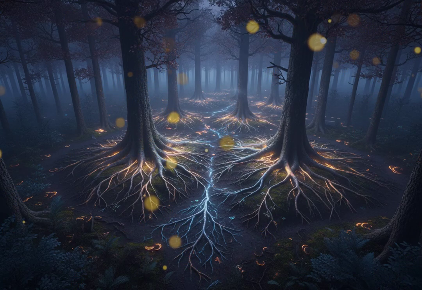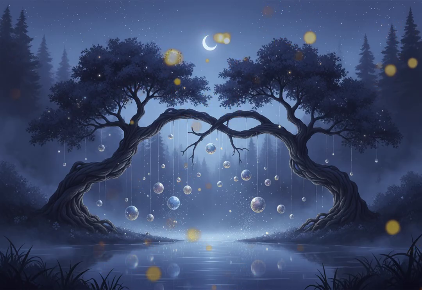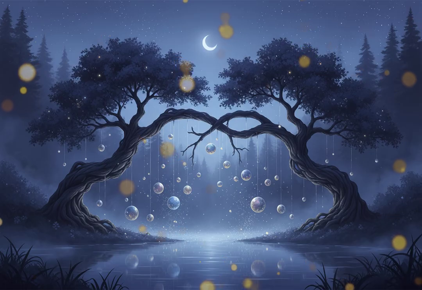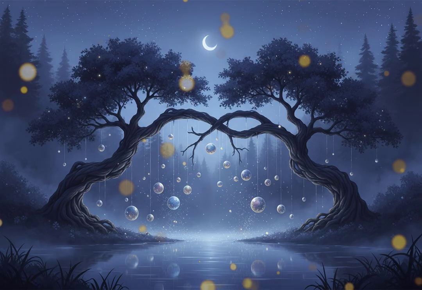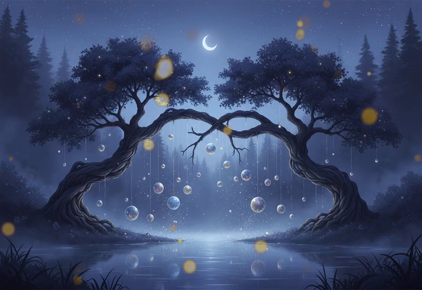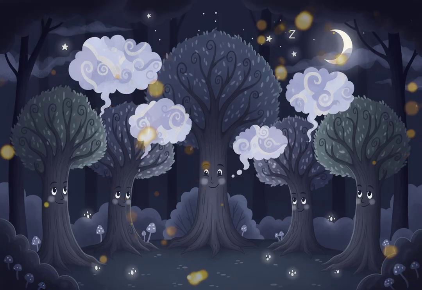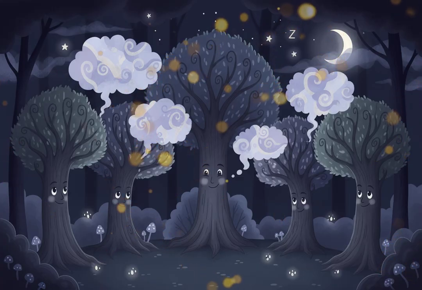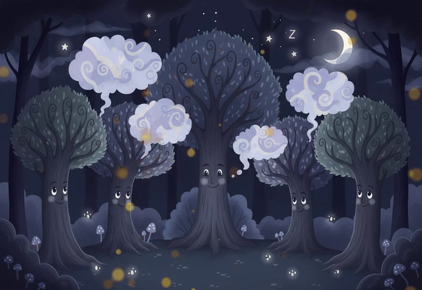As we stand amidst these towering sentinels, we cannot help but feel a sense of calm wash over us. The gentle rustle of leaves, the soft creaking of branches, all serve as reminders of the intricate web of life that surrounds us. Here, in this serene environment, we are invited to listen to the whispers of the trees, to the silent conversations unfolding beneath the soil, and to the shared wisdom that flows through the forest like a gentle stream.